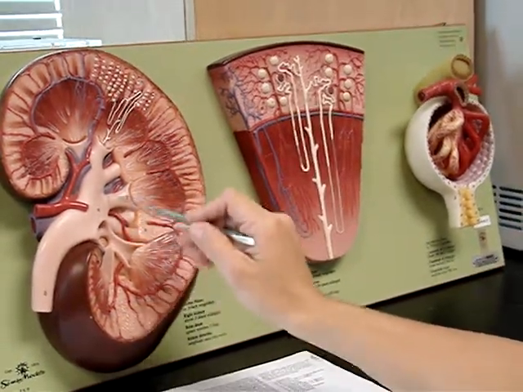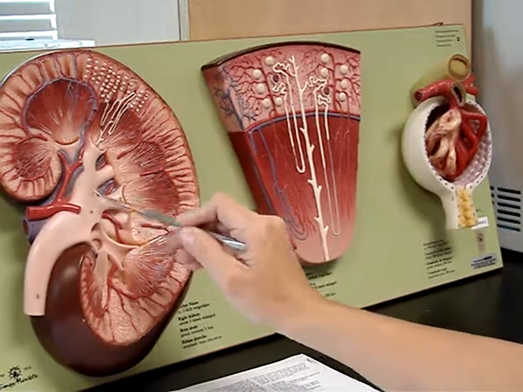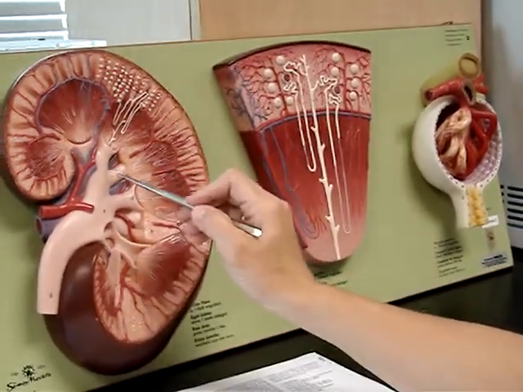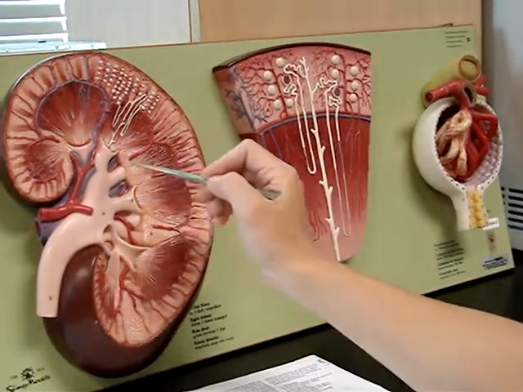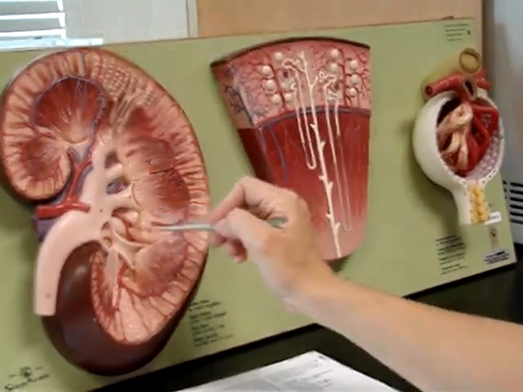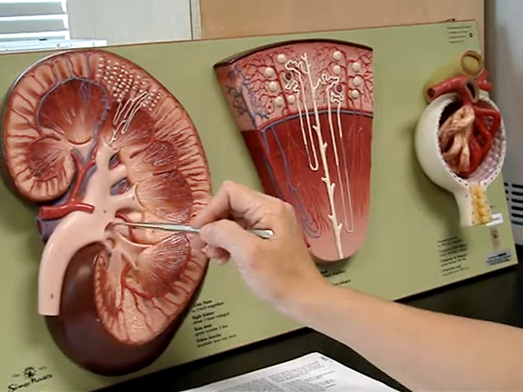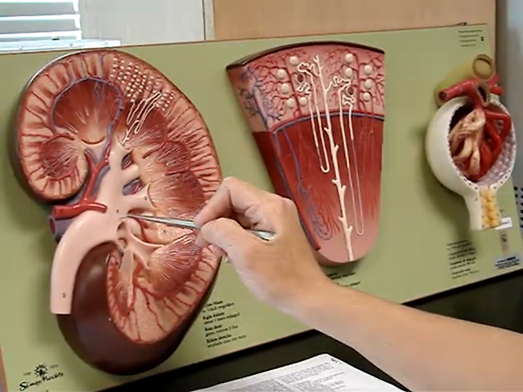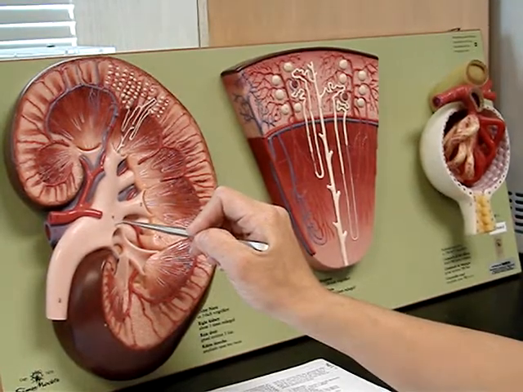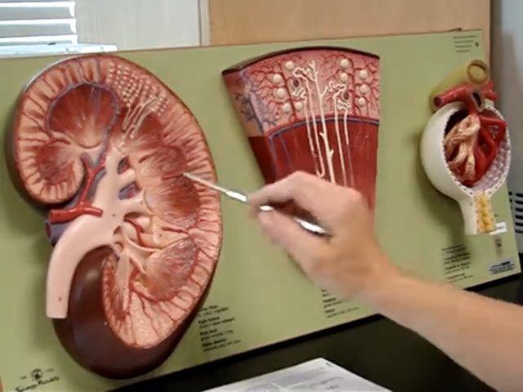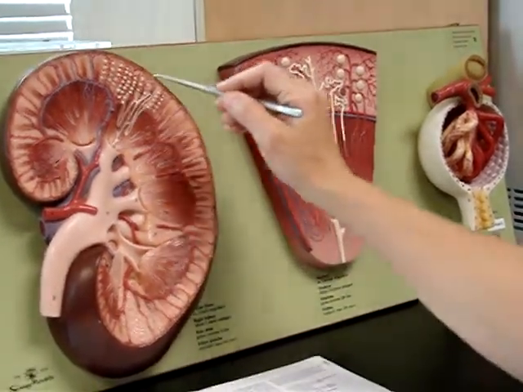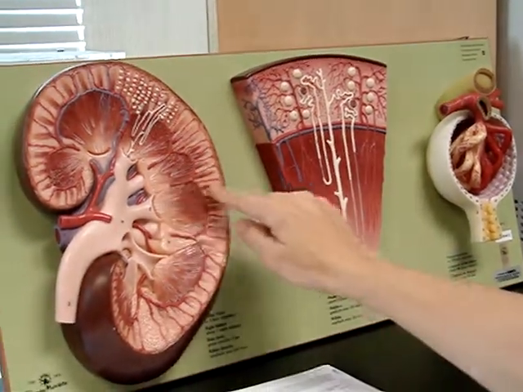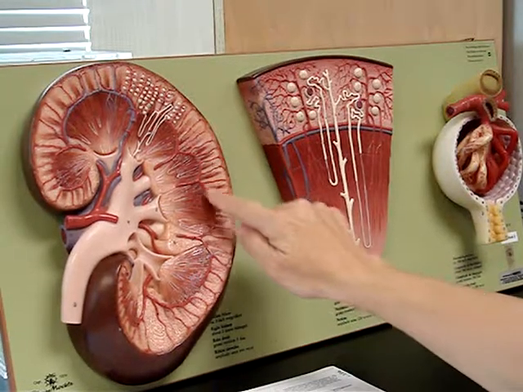The renal pelvis is this region here. The major calyces are like this area where the minor calyces, all of these running from each pyramid, collect in the major calyx, and they all empty into the renal pelvis area here. A renal pyramid is this region, pretty much what we see over here with our nephron. This whole area here is our renal pyramid.